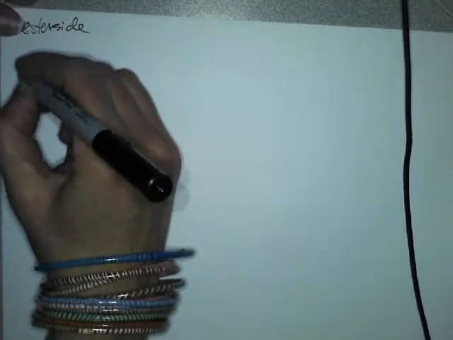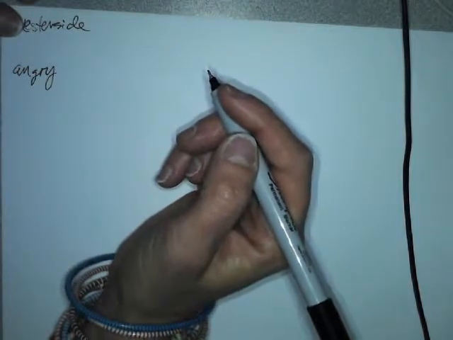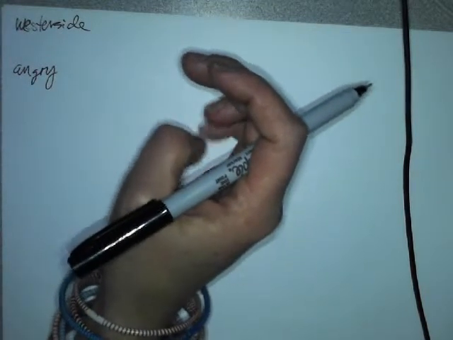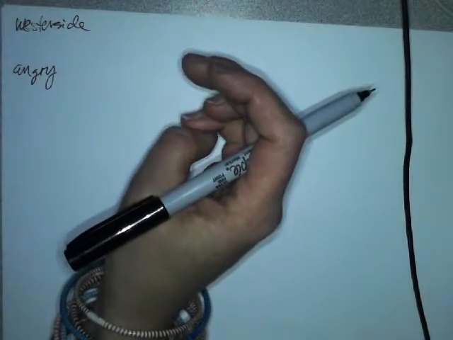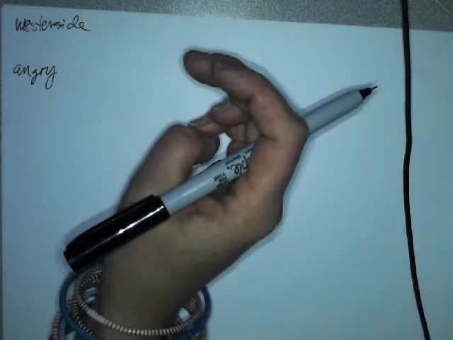So the first one is going to be angry. I'm just going to use this as an example. Okay? I'm going to write the word. So with each one you want to write the word, and then I'm going to create a line or a shape for that adjective. Okay? And I'm going to give you a little bit of time to do it, but not a lot.